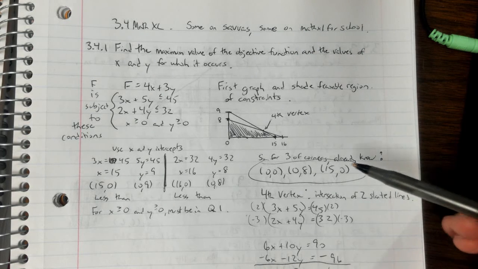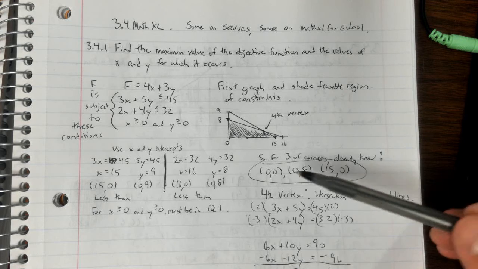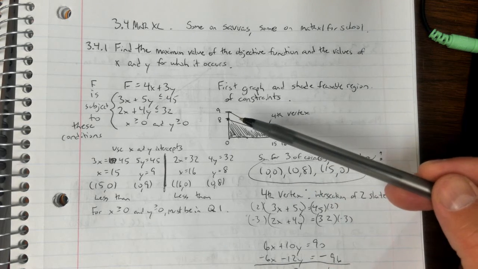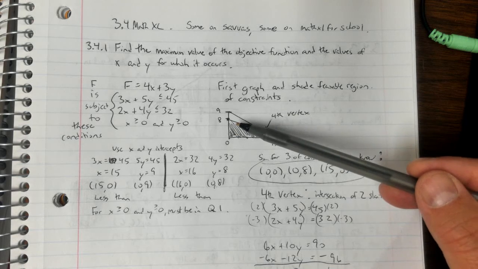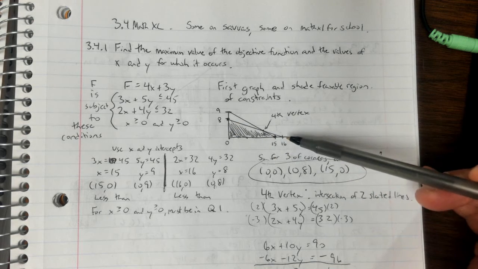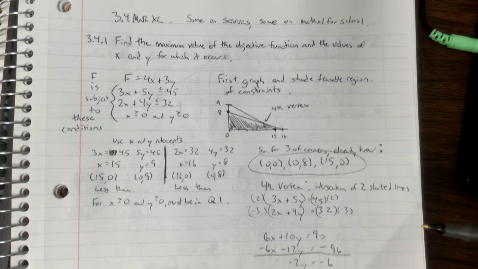So for the 3 corners that we know, since both of these were less than, it was less or to the left basically. You had to use this boundary and you had to use the 15 boundary, not the 16 boundary. So your fourth vertex is right there.